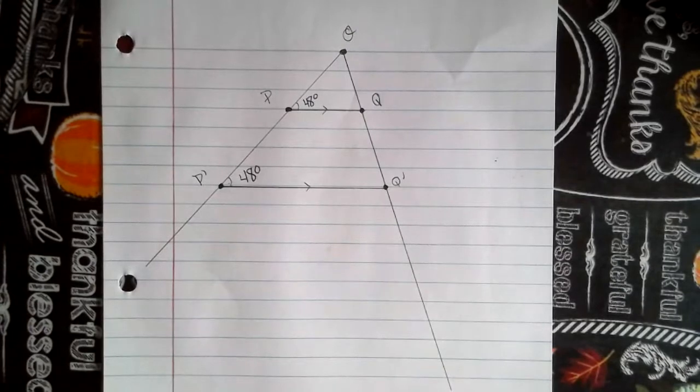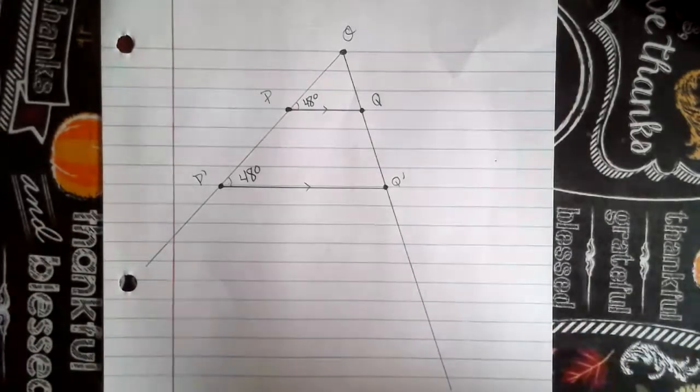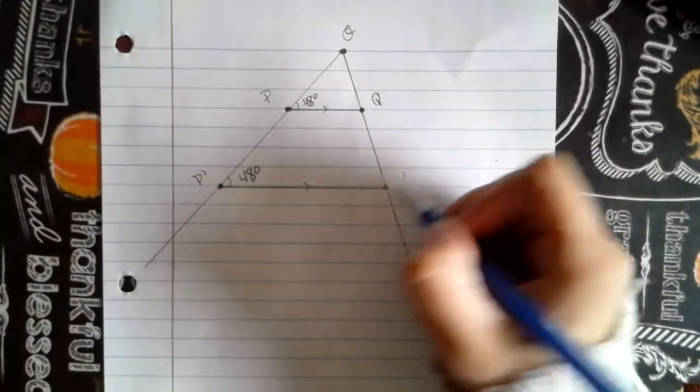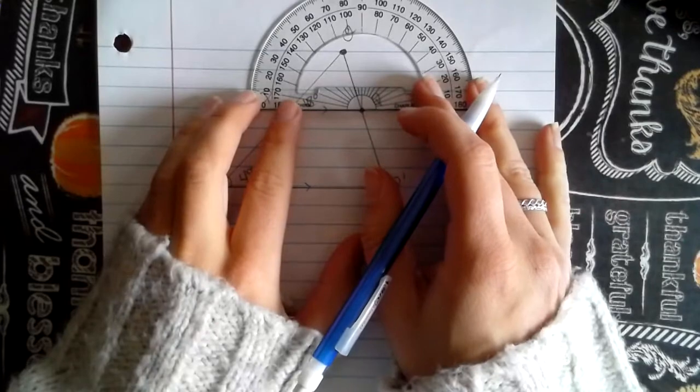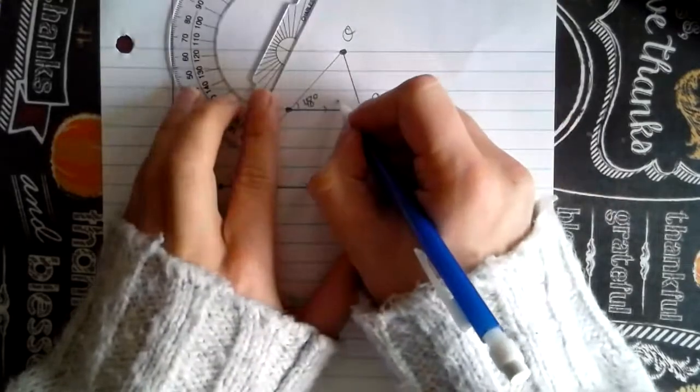So what do you notice? What's going on with these angles? Well, you should see that they're the same. They are the same angle measure. What about if I do this angle here and this angle here? What do we think happens? Let's take a look. So I'm getting about 70 degrees here.